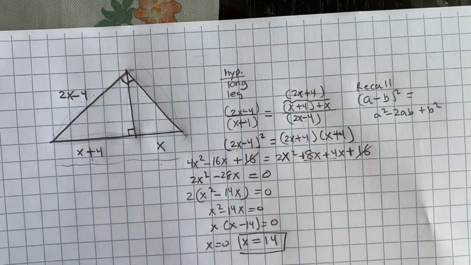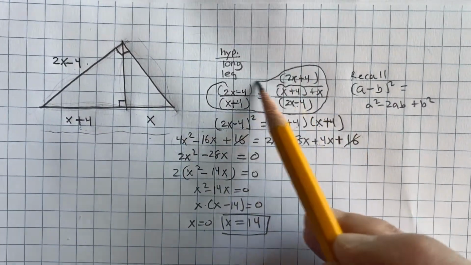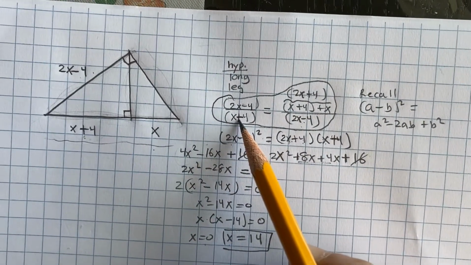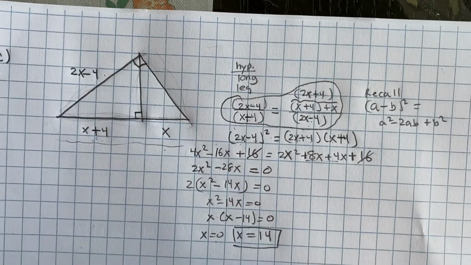And set a proportion, right? If you understand this line right here, that means you understood the concept. The rest from here to here is algebra. I apologize for writing x minus 4. This should be x plus 4 right here, right? That was given to you in the problem.